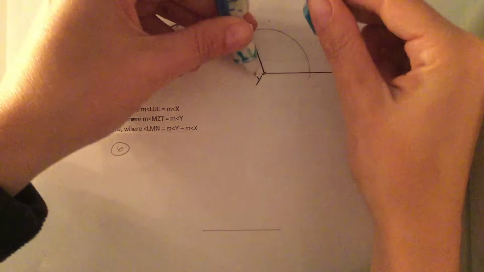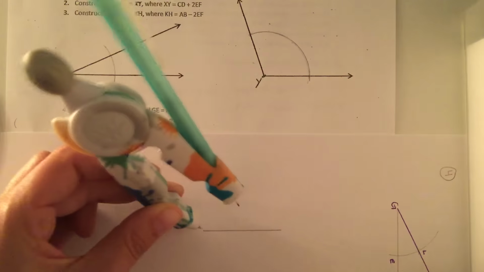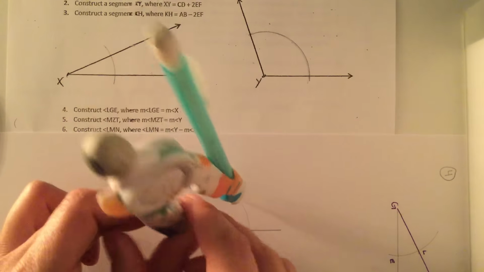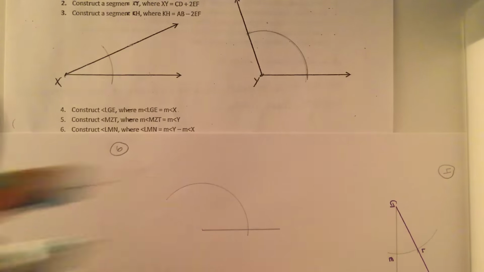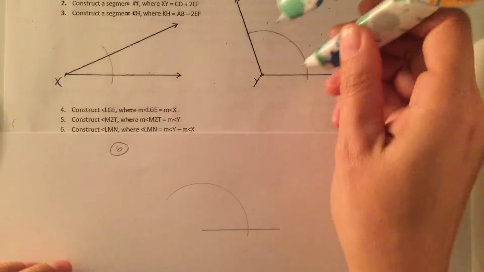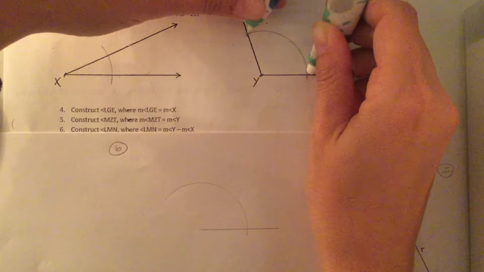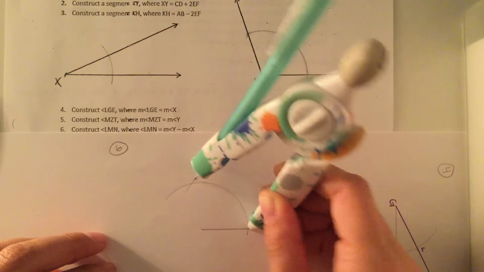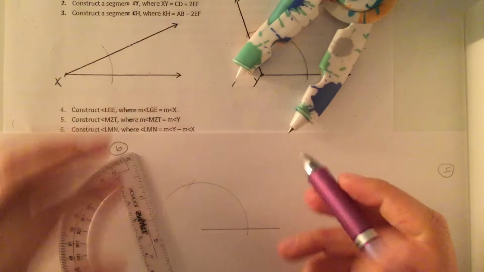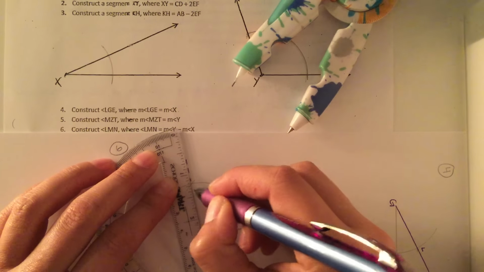Okay. Then I want to measure the initial arc that measures the width into the angle. And I'm going to copy that onto my angle here. Okay, now I want to copy the width of angle Y onto my duplicate. So if I were to just want the measure of angle Y, this would be it right here.